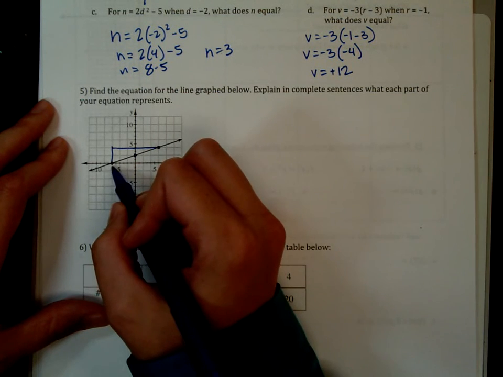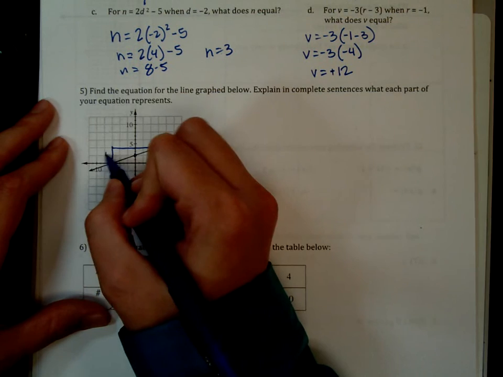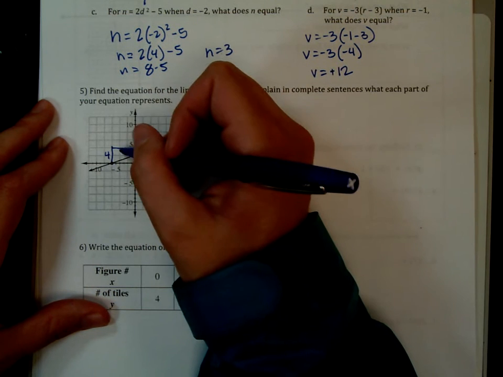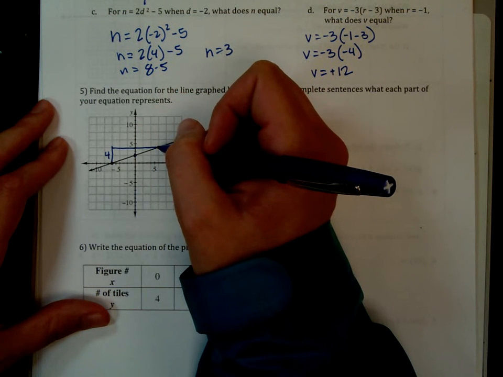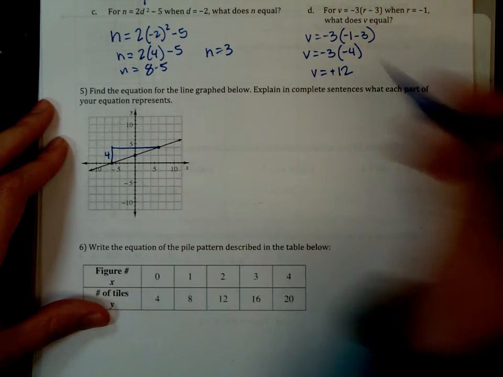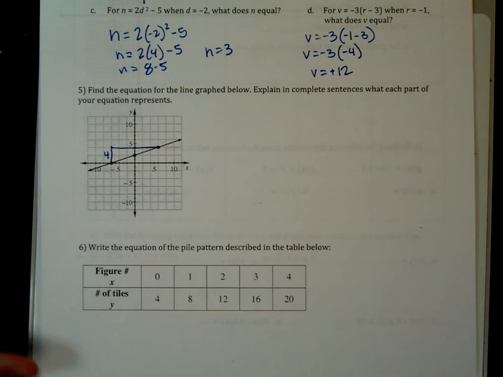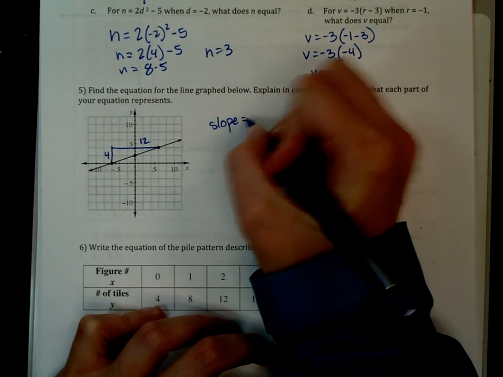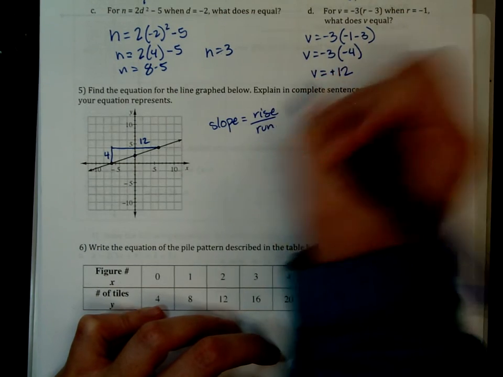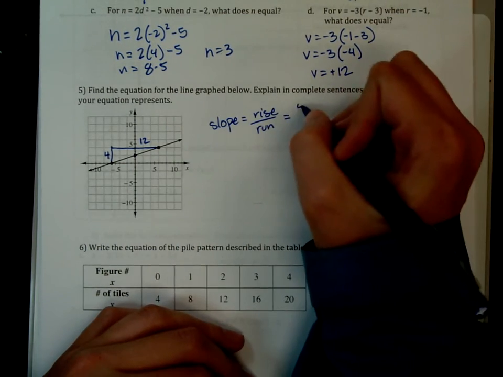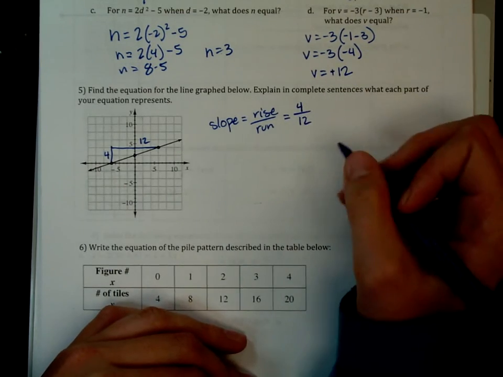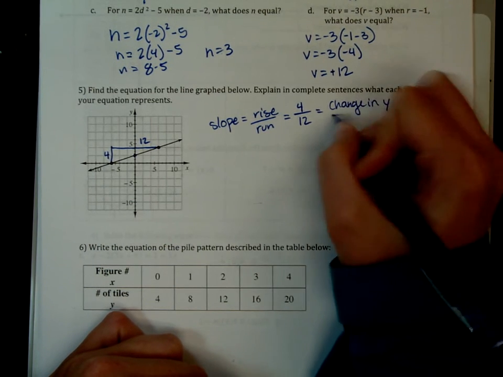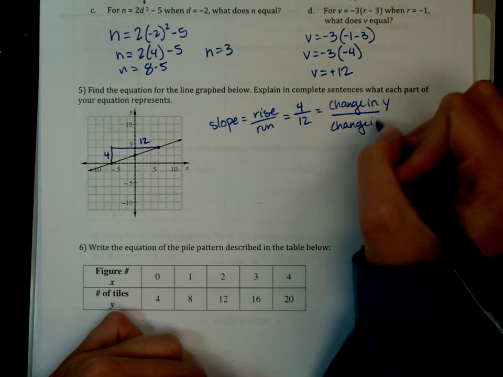So let's see, I went up to 4, and I went over, let's see, each grid is worth 2. 2, 4, 6, 8, 10, 12. So my slope is rise over run, which is, my rise is 4, my run is 12. That's also the change in y over the change in x.